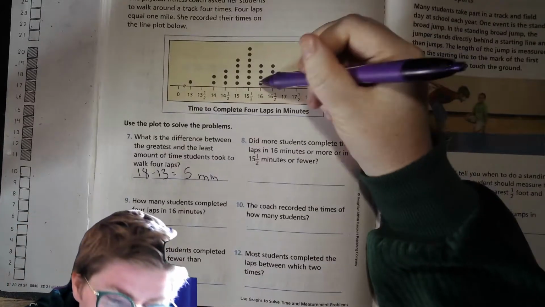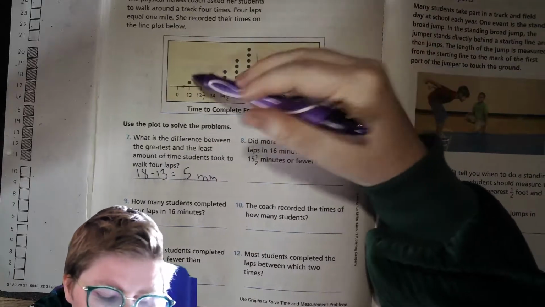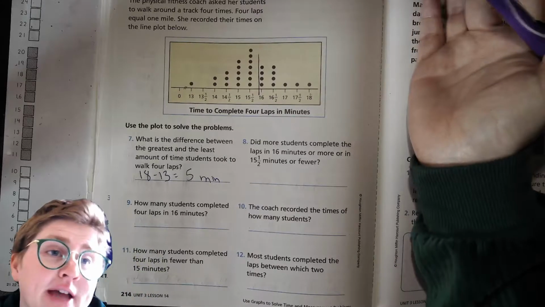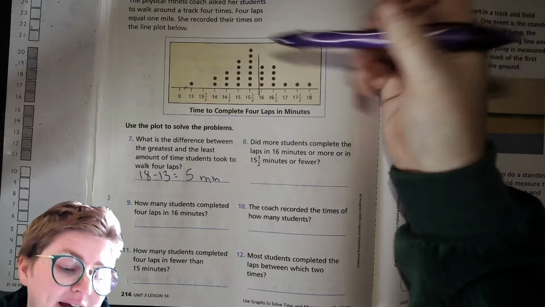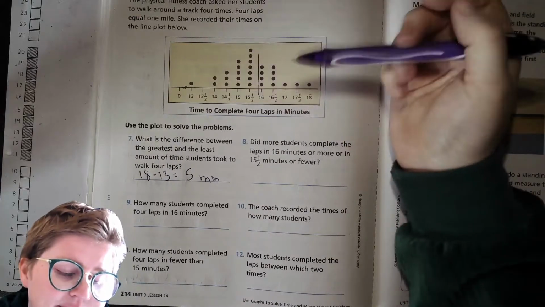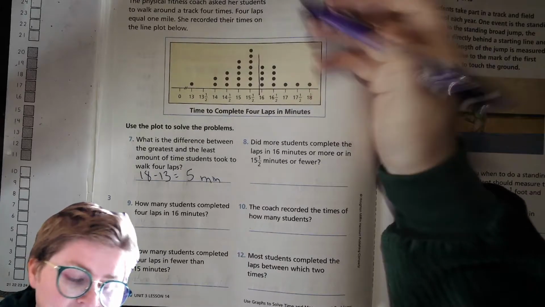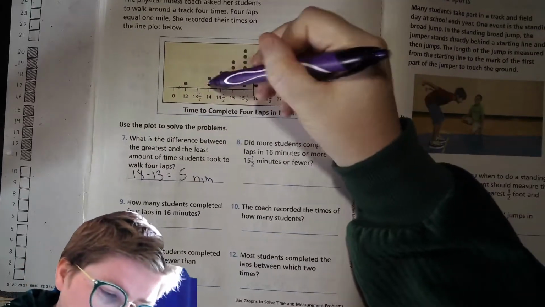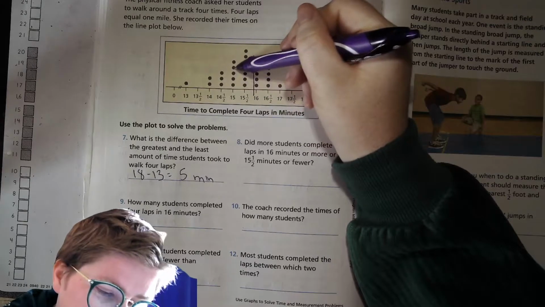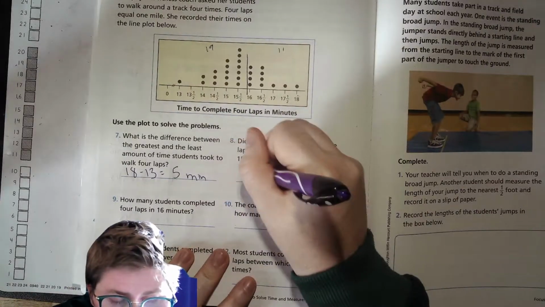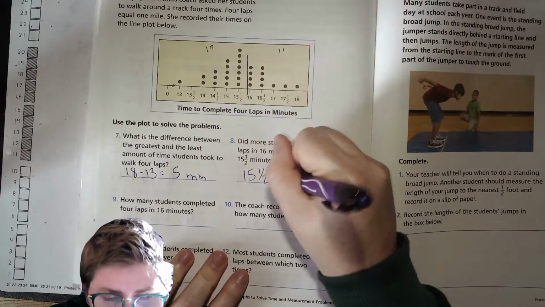Did more students complete the laps in 16 minutes or more, or in 15 minutes or fewer? So 16 minutes or more, right here, all that amount, or 15 minutes and 15.5 minutes or fewer. So you could count all these dots, but I'm pretty sure it's this. Look at all these dots over here. It seems like way more here. 1, 2, 3, 4, 5, 6, 7, 8, 9, 10, 11. 11 on this side. And then 1, 2, 3, 4, 5, 6, 7, 8, 9, 10, 11, 12, 13, 14, 15, 16, 17, 18, 19. Way more on that side. So 15.5 minutes or fewer.